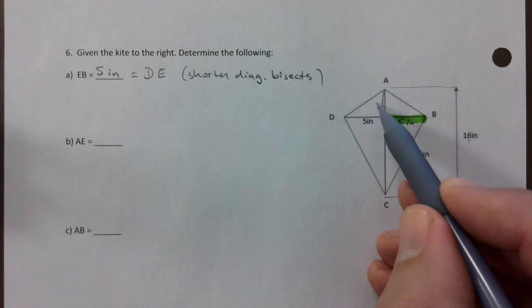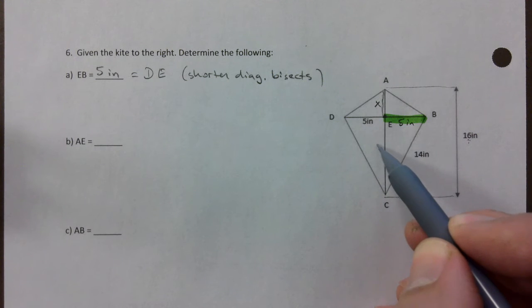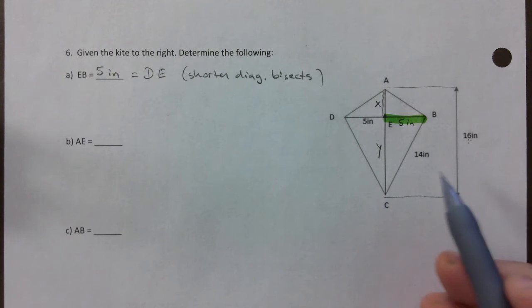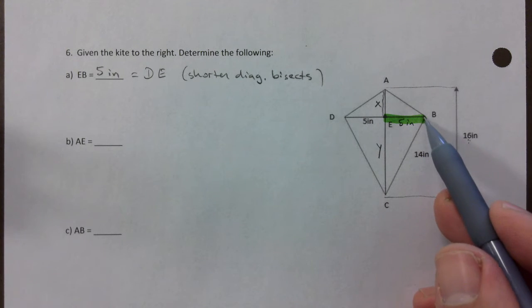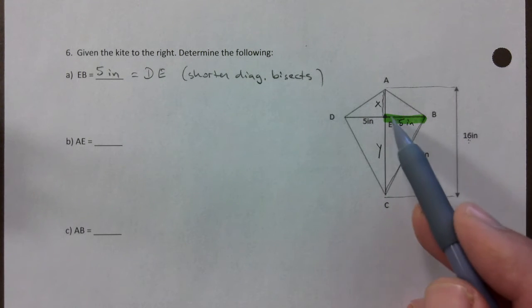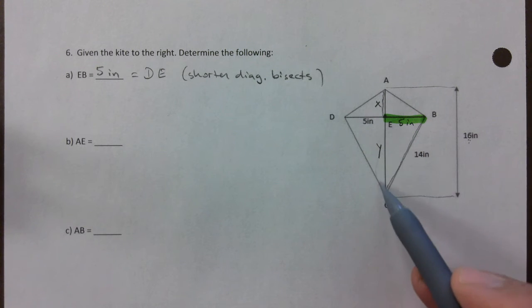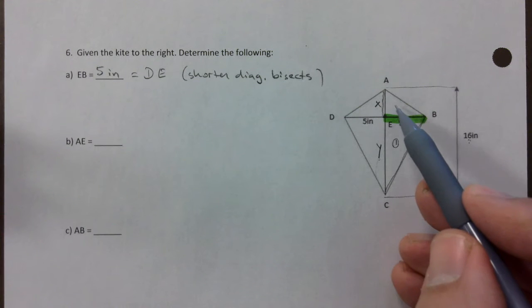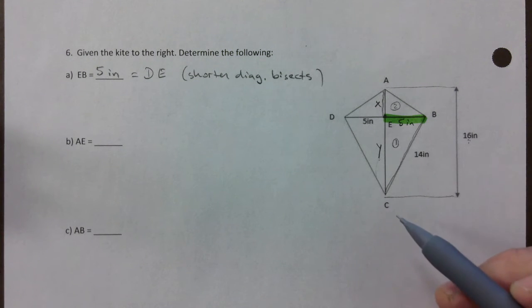So if this is X here, I will first have to figure out Y. Hold on, no, I don't have enough info there either, because 14 is the side here. Oh yeah, I do have the 5, so never mind. I can do Y first. This will be my first step, and then I'll move over to the second step.